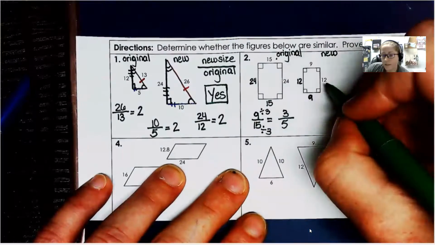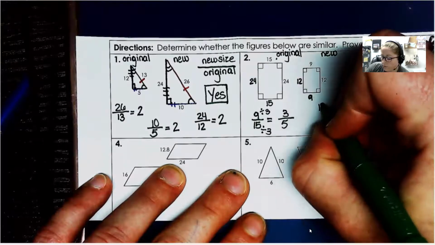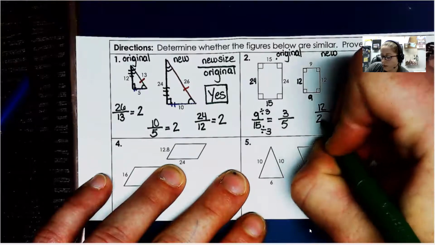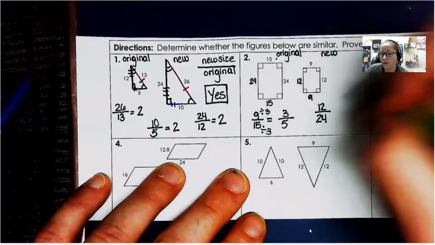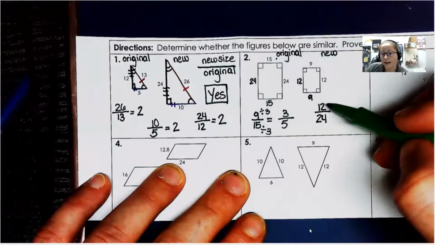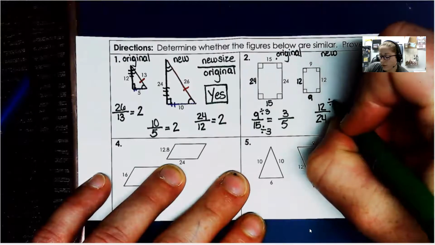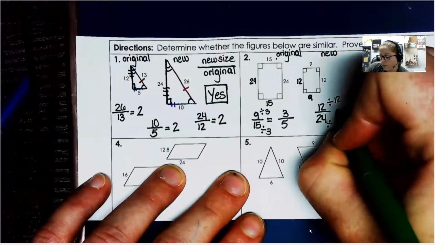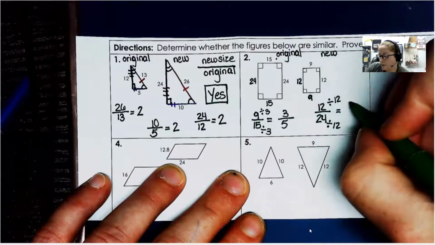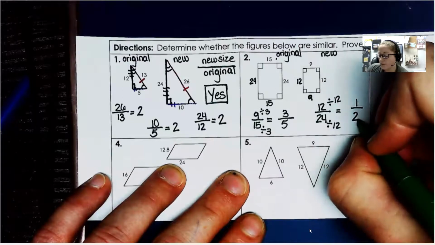Now we want to take this other number. We want to take the new, which is 12, and place it over 24. And again, in this case, you can reduce this fraction a little bit smaller. The good thing about this is 12 actually divides into 24. So we could just divide both the numerator and the denominator by 12. And we get 12 goes into 12 one time, and then 12 goes into 24 two times.